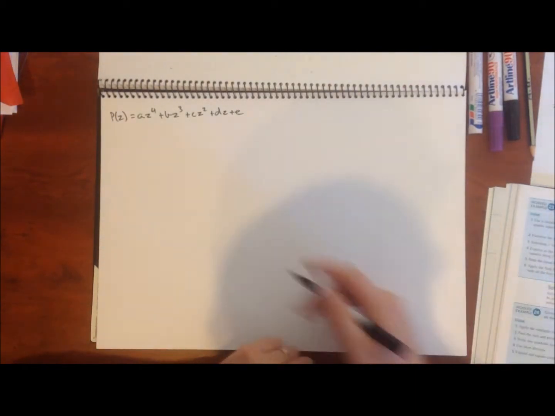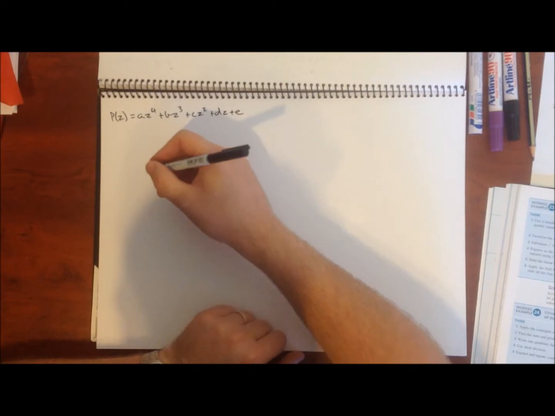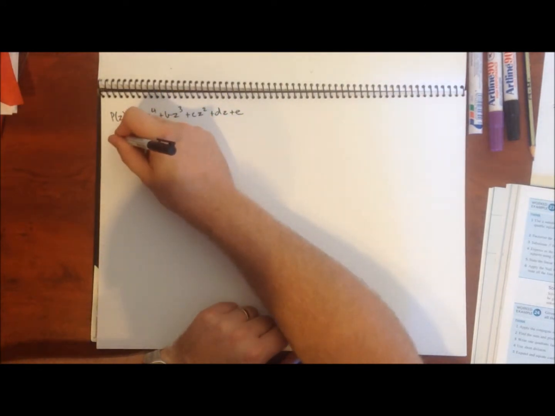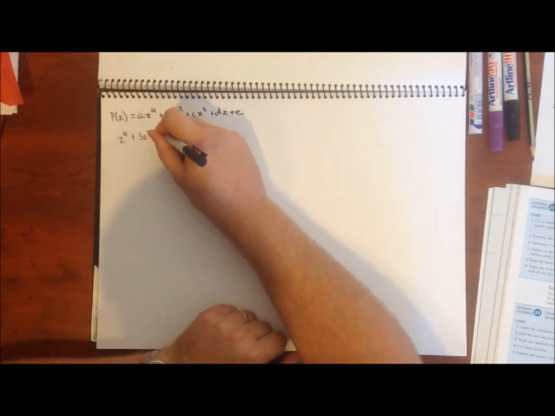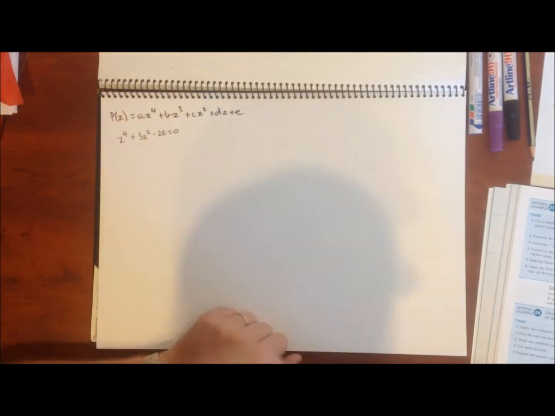So we're going to look at worked example 23. We're saying that we've got to solve for z if z to the power of 4 plus 3z squared plus 28 equals 0.